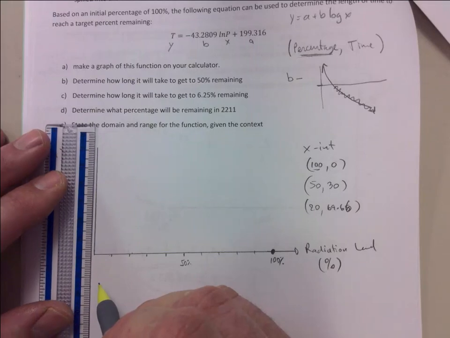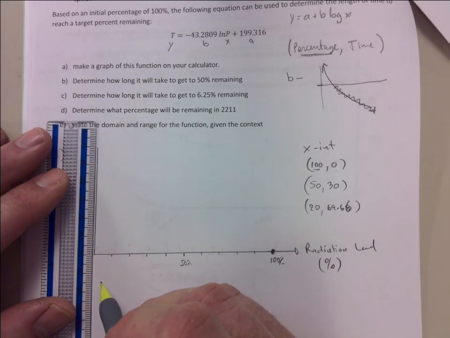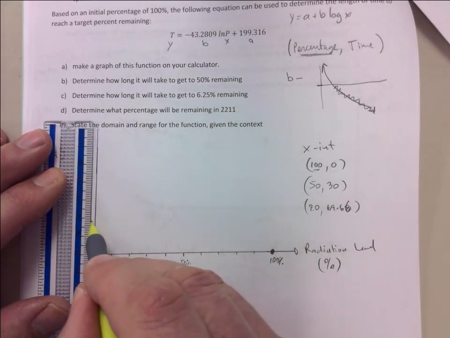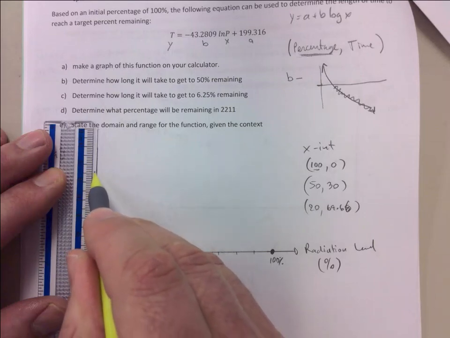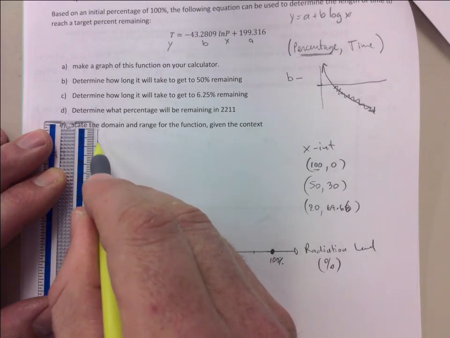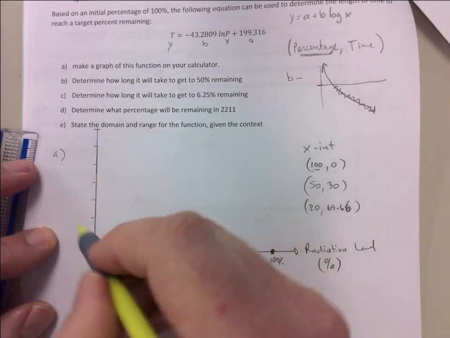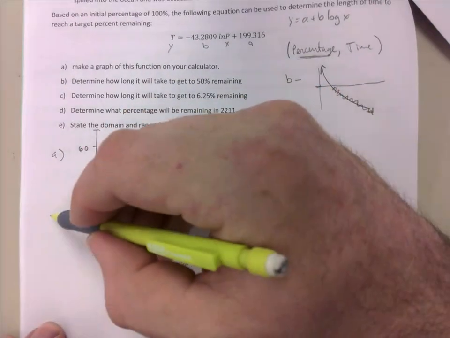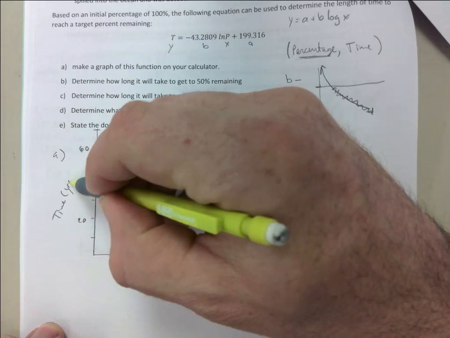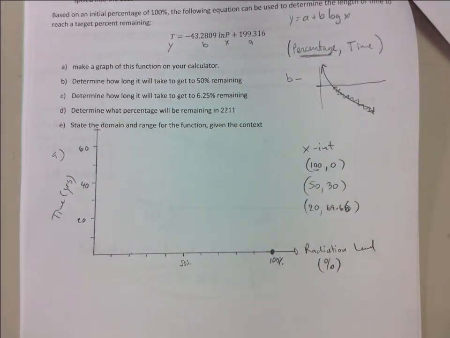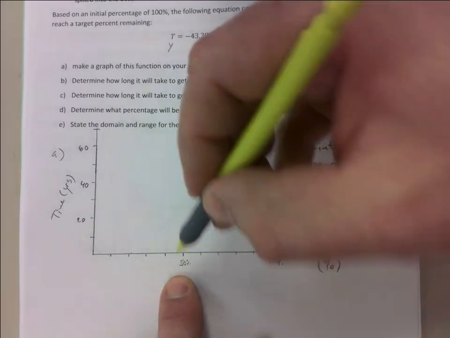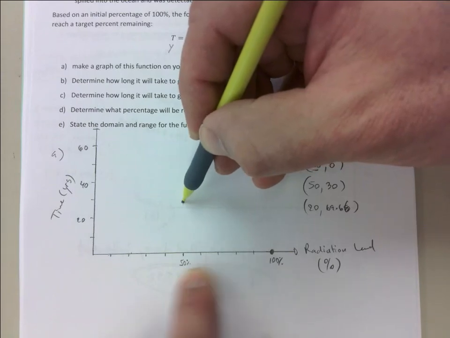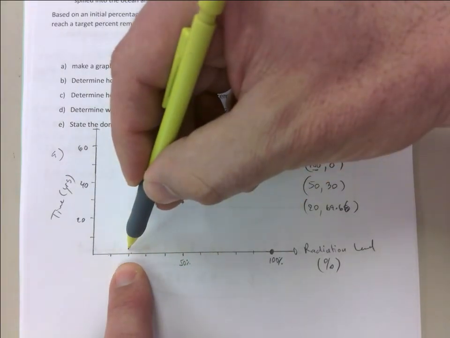So what I'm going to do is I'm going to go 10, 20, 30, 40, 50, 60, 70. Okay, 20, 40, 60. And I'm just going to label here time in years. And that is going to help me here. So 50, I'm at 30. 20%, I'm at 70.